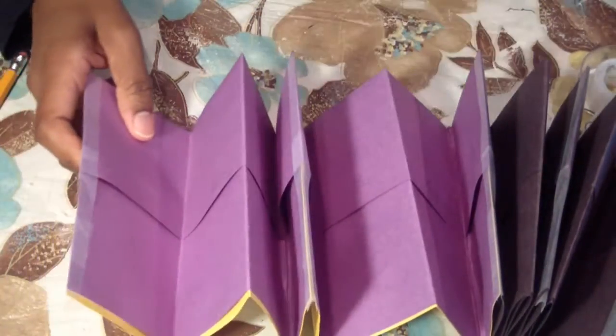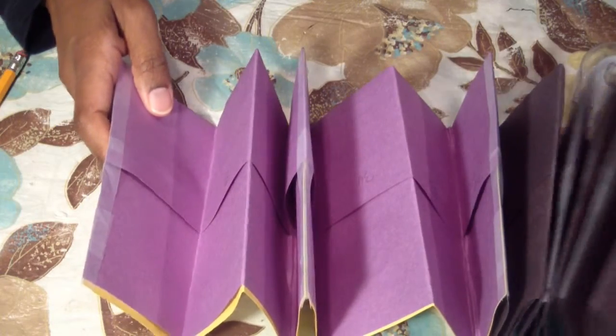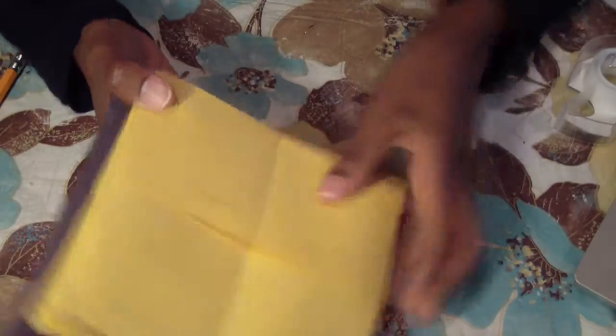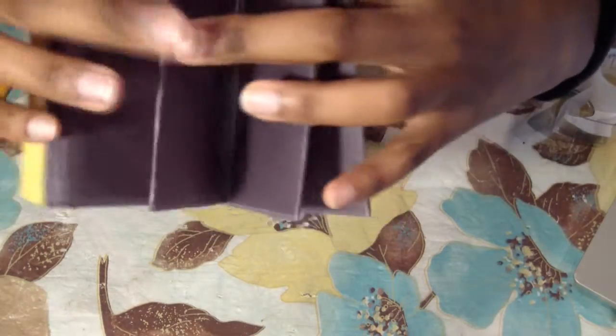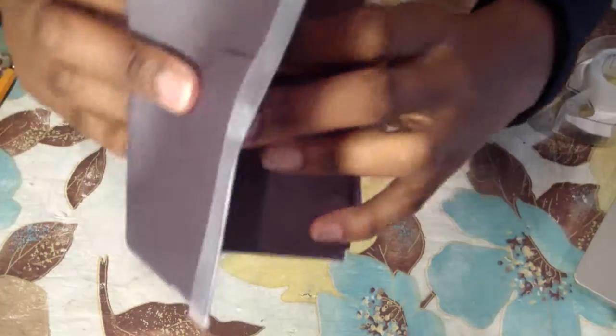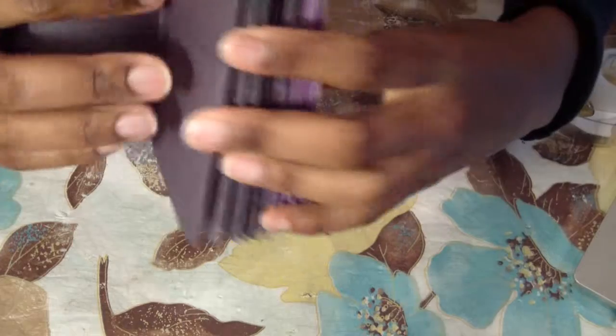So you should have 38 pockets labeled, starting with your title page, and then 1 and 2, 3 and 4, 5 and 6, 7 and 8, 9 and 10, 11 and 12, 13, 14, 15, 16, 17, 18, then you have 19, and then you turn it over and you should have 20 and 21, 22 and 23.